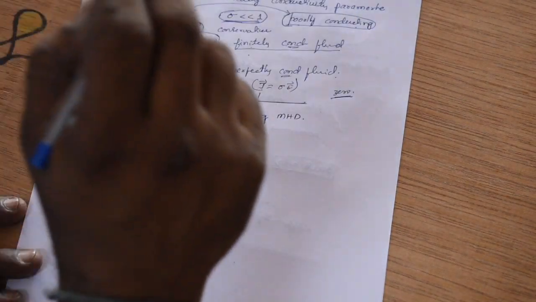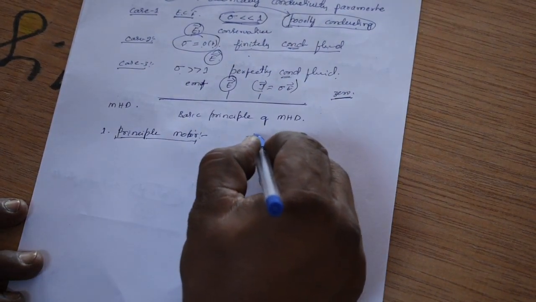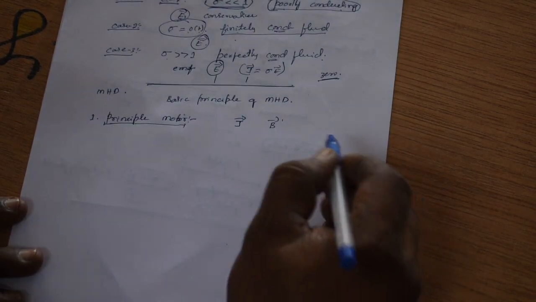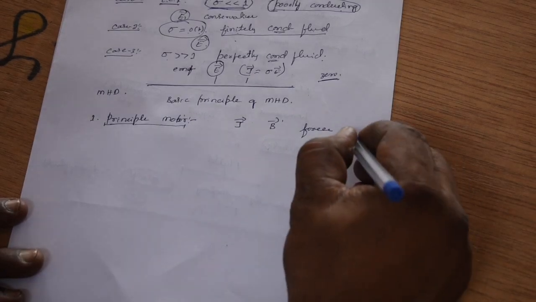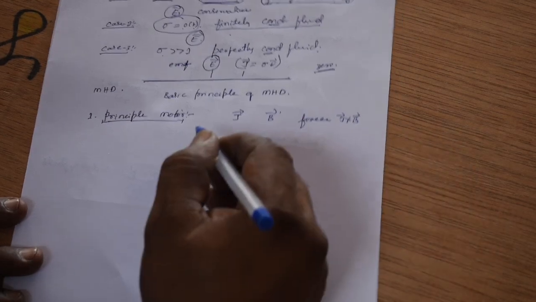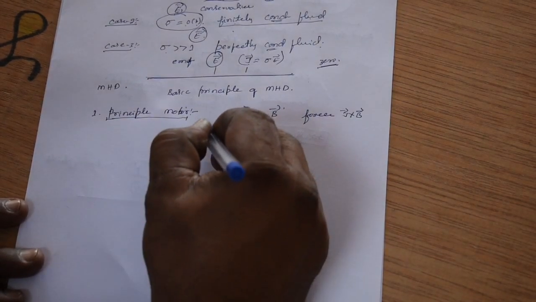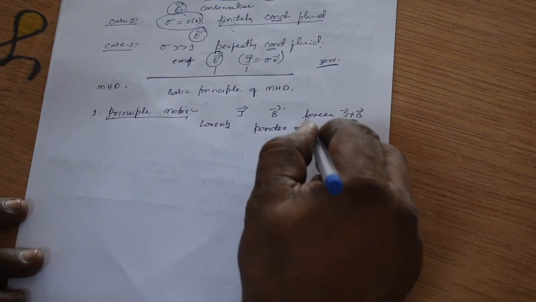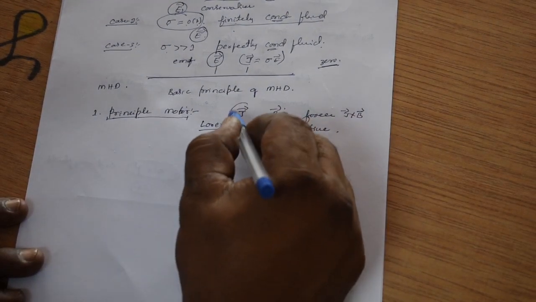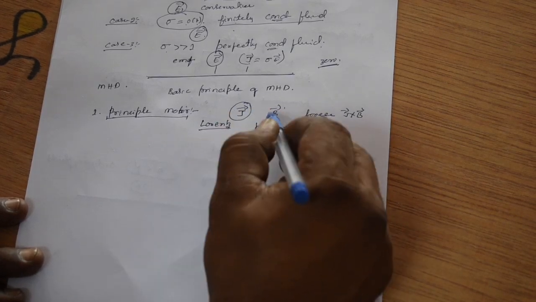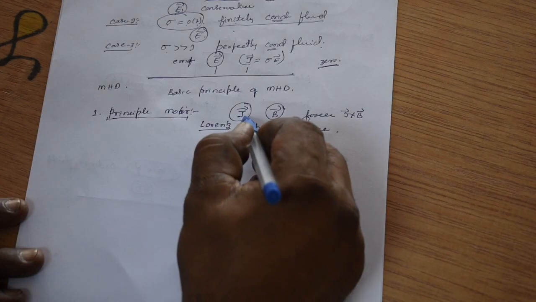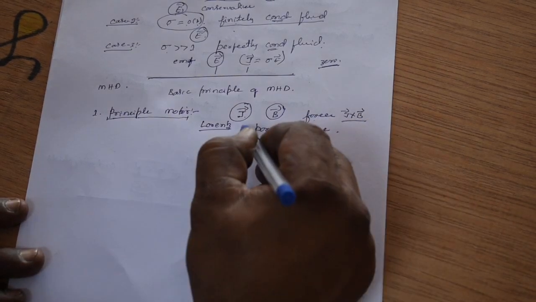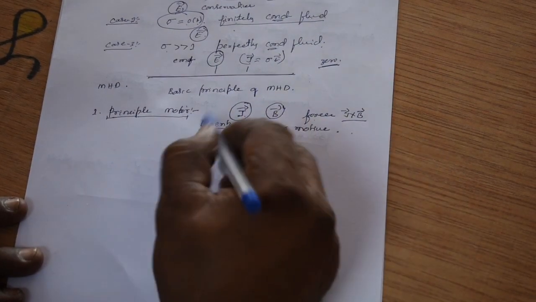A conductor carrying the current J across a magnetic field B produces the force J cross B, which is the so-called Lorentz force or ponderomotive force. So a conductor carrying a current across the magnetic field produces the force J cross B, known as the Lorentz force or ponderomotive force, and this is known as the principle of motor.